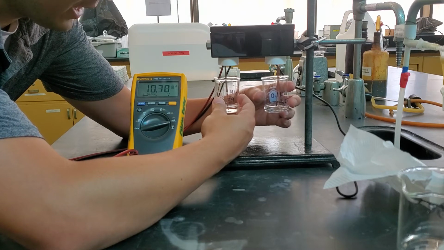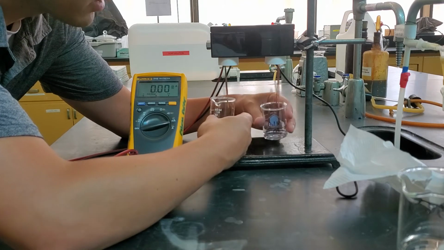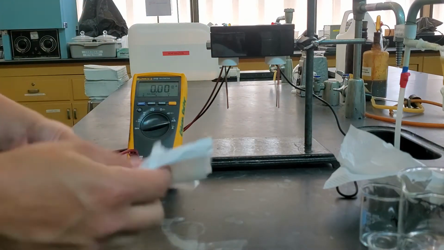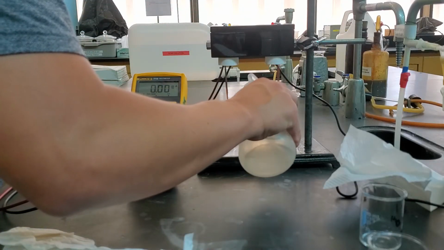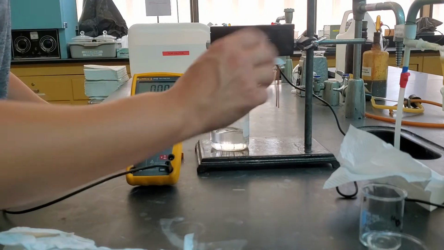So what do you think that means? What do you think has changed in this reaction? When we measured the 2 reactants by themselves, they were much lower than when we put them together.